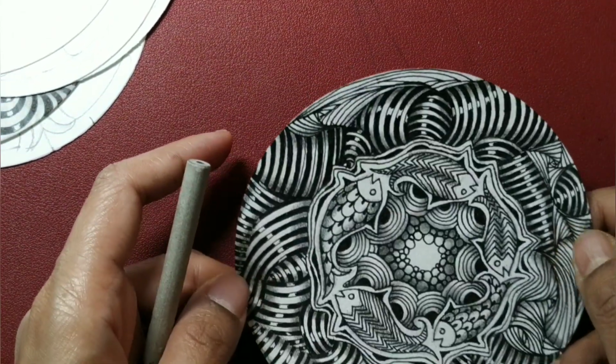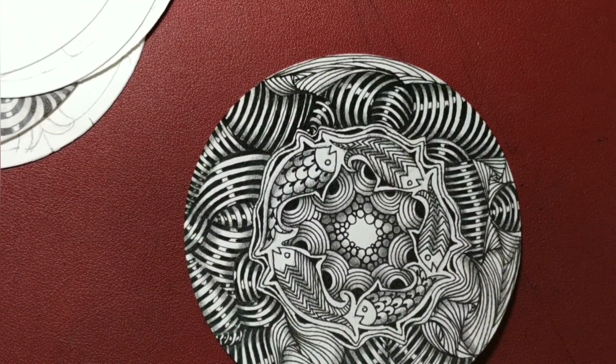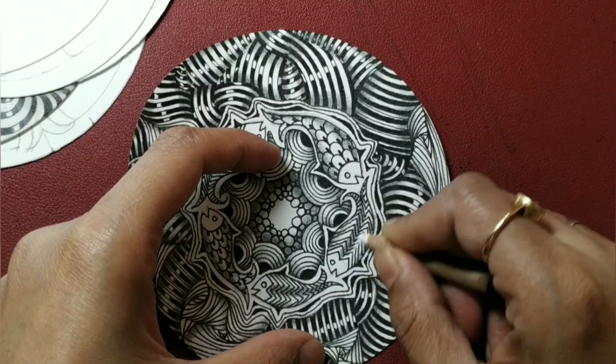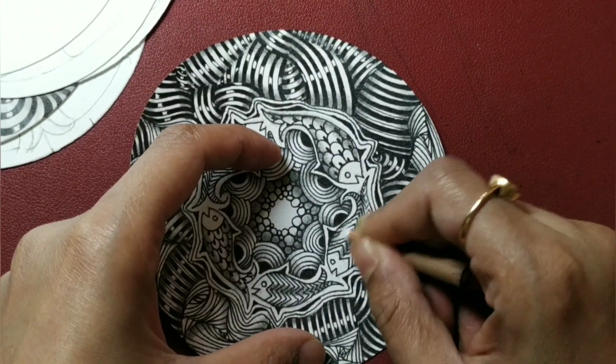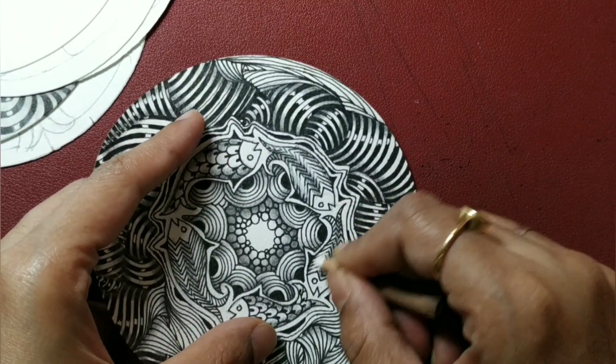The spaces are small. So now picking up my chalk pencil. This is a real small one for precision. What a small one can do, the bigger ones cannot do.